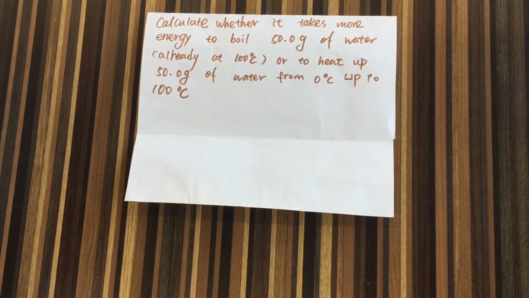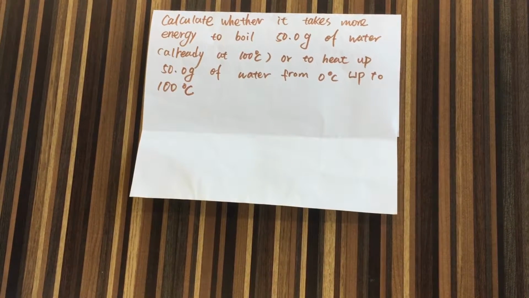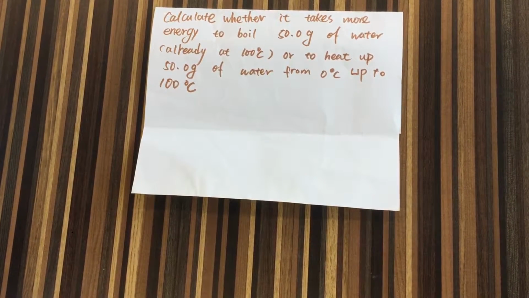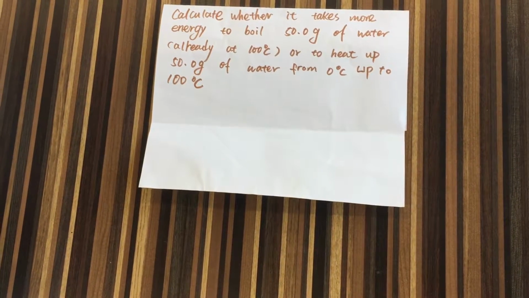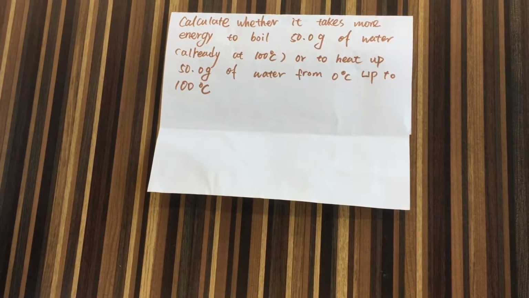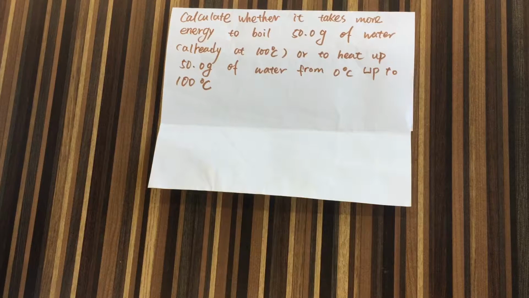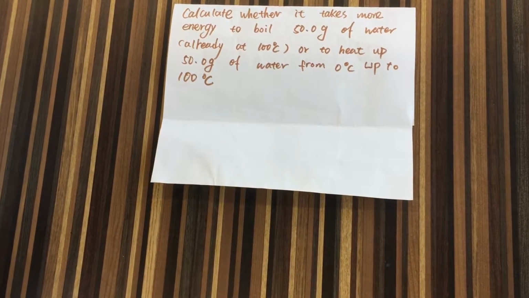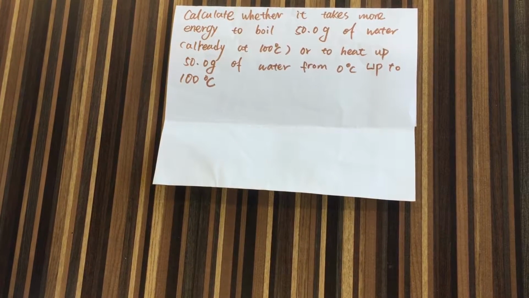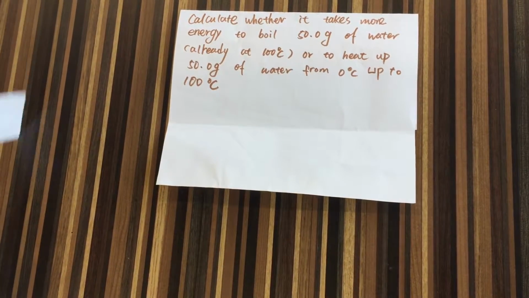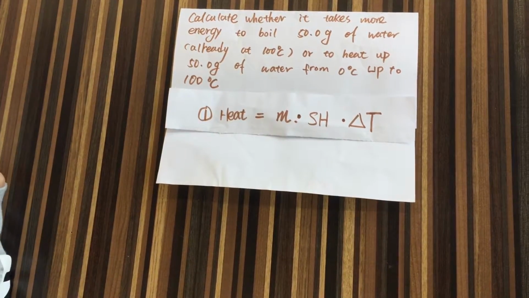We're going to solve the heat problem to calculate whether it takes more energy to boil 50.0 grams of water, which is already at 100 degrees, or to heat 50.0 grams of water from 0 degrees up to 100 degrees. What can we do first? The first thing is to set up the equation of the heat problem.